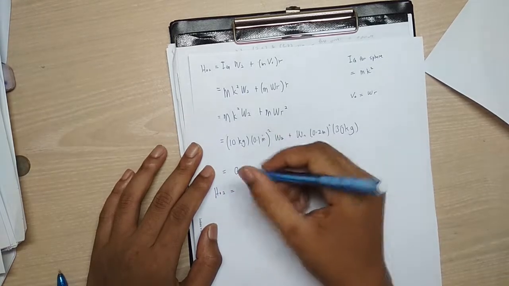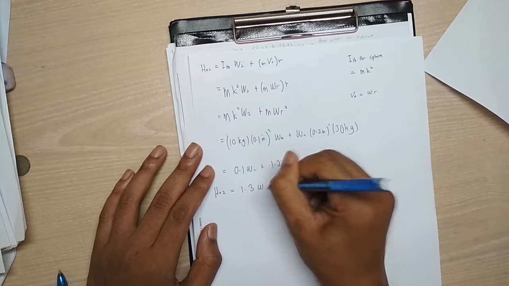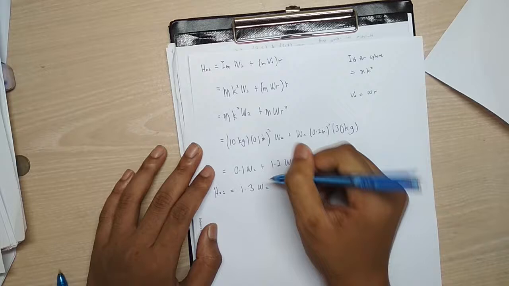We got the formula for angular momentum equal to 1.3 omega.